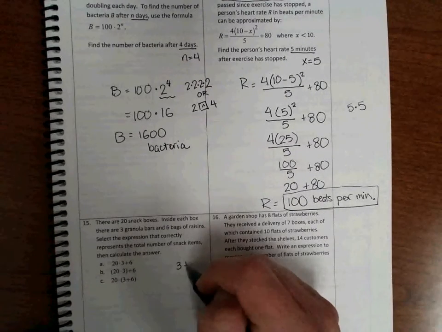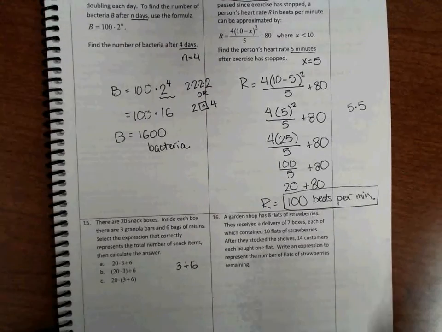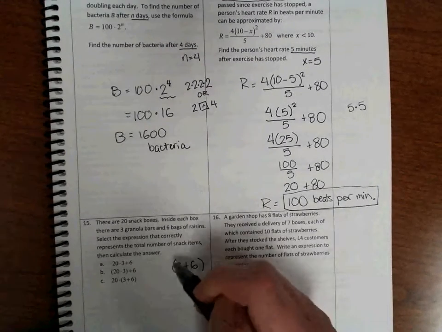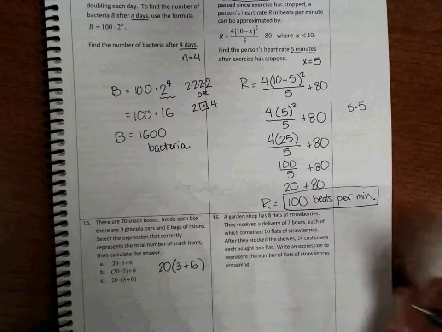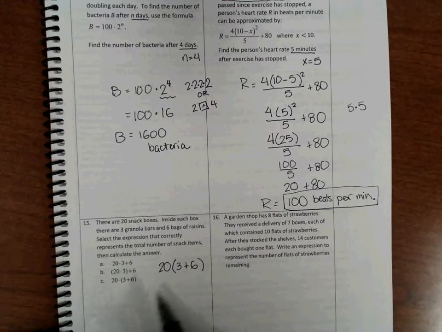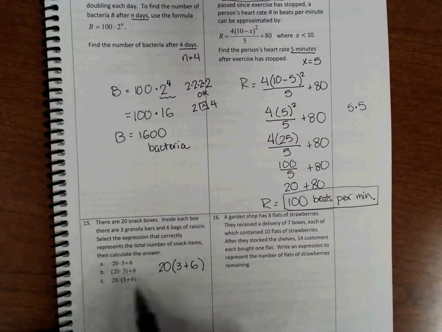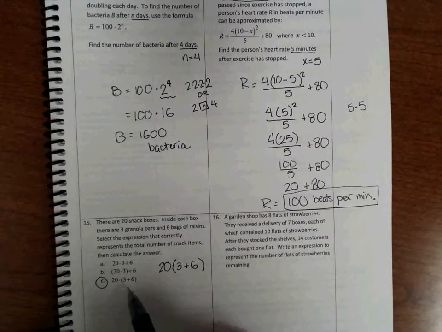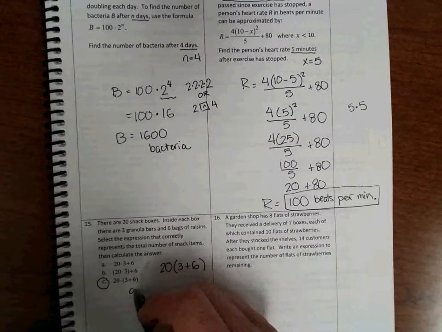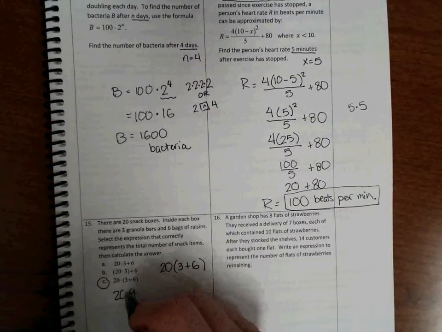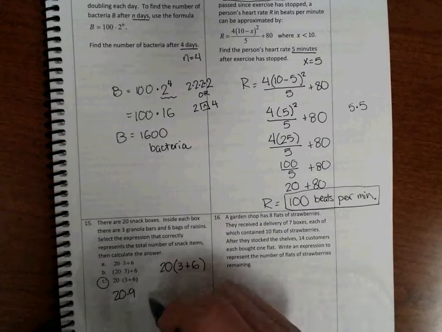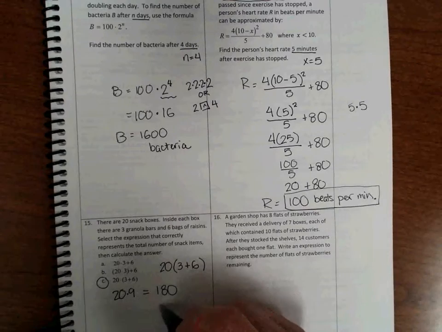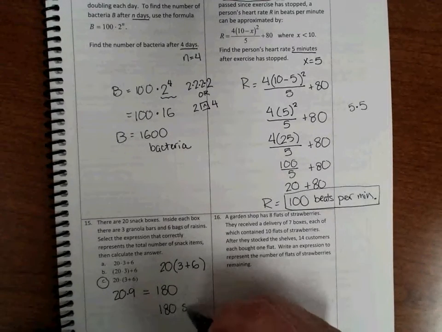So I would have to add the 3 and the 6 first. And then I know there's 20 snack boxes, so after I add the 3 and the 6, I'd want to multiply that by the 20. And so let's see if that looks like any of these. Adding first, then multiplying by 20, and sure enough it looks like C right there. So I'm ready to do the math. 3 plus 6 is 9. Do the adding first, and then 20 times 9. 2 times 9 is 18. Carry over your 0. So I'd have 180 snacks total.